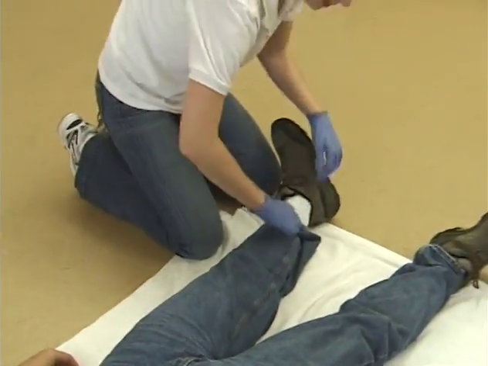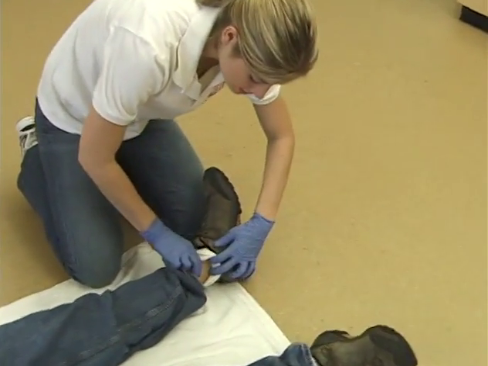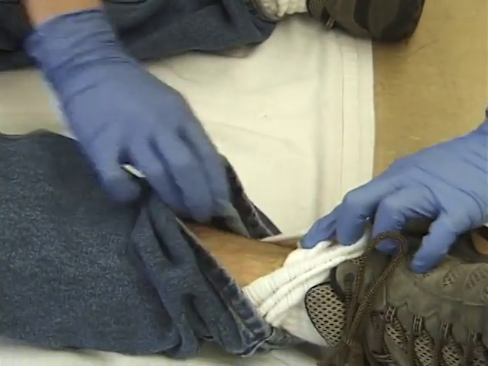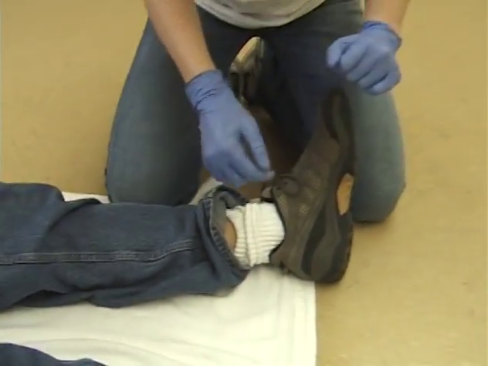Okay, you're going to check for pitting edema on the ankles. Make sure you check both legs. You're going to check sensory, motor, and circulation.